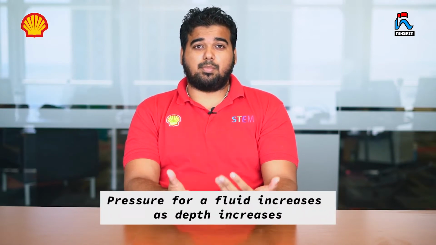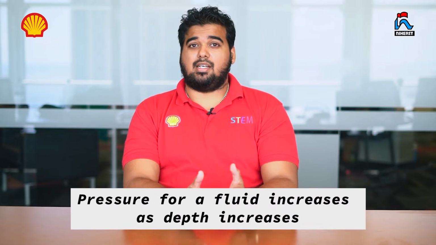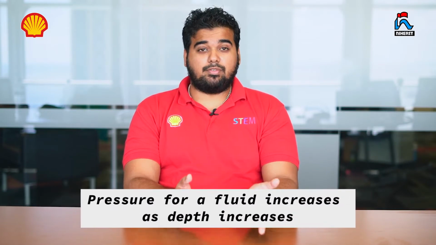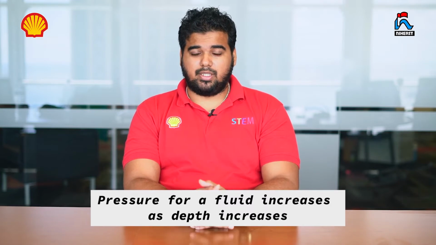Today we'll be looking at pressure in a fluid. Now we looked at pressure over a surface area already, and we know we can calculate pressure over a surface area using the equation P equals F over A. Pressure for a fluid is a bit different, however, because pressure for a fluid increases as depth increases. So the further down you go, the higher the pressure would be.